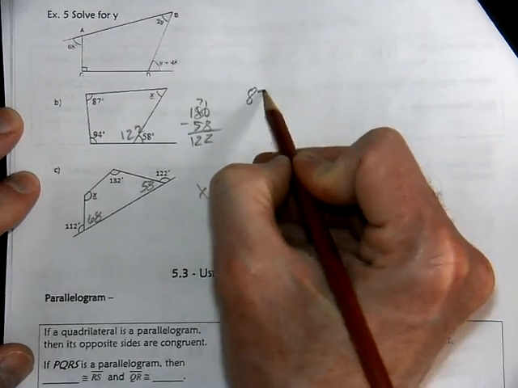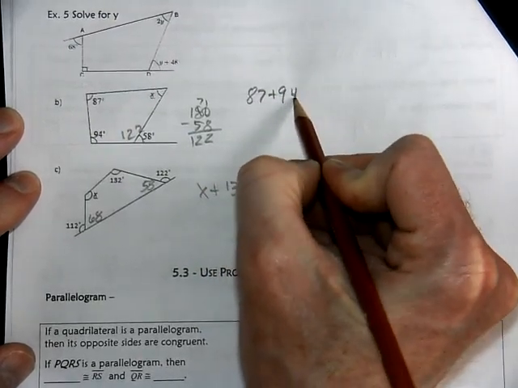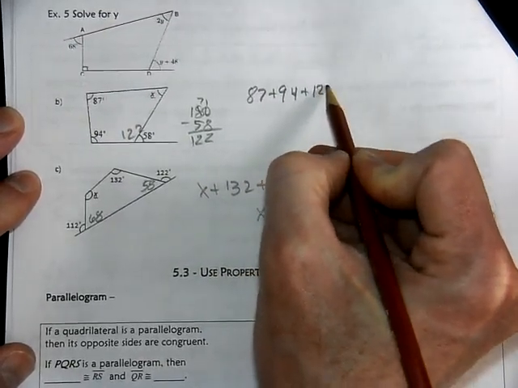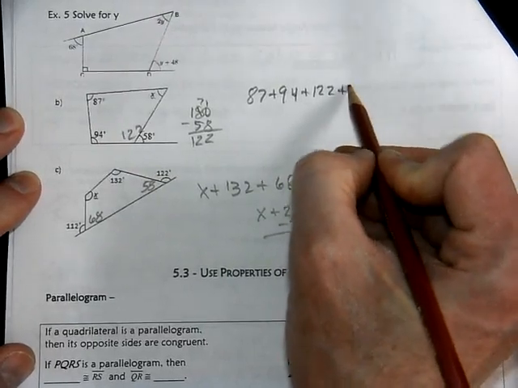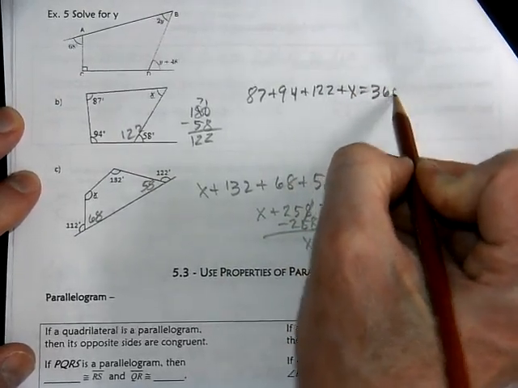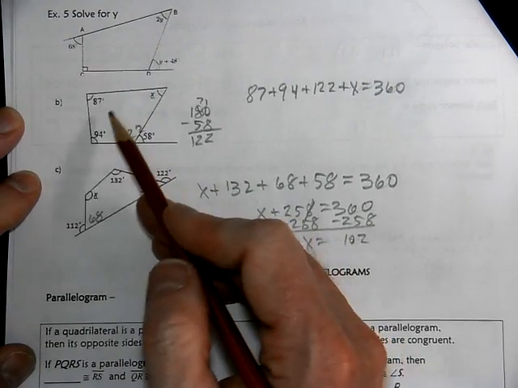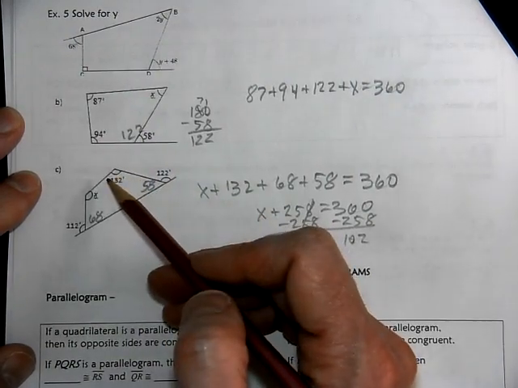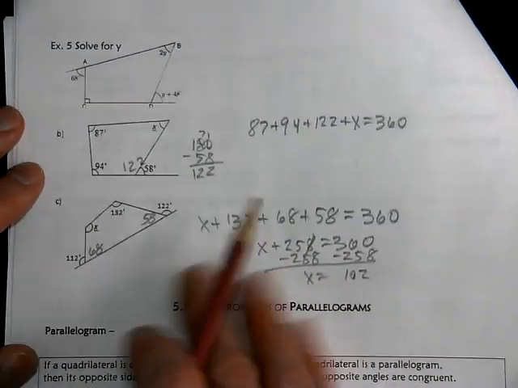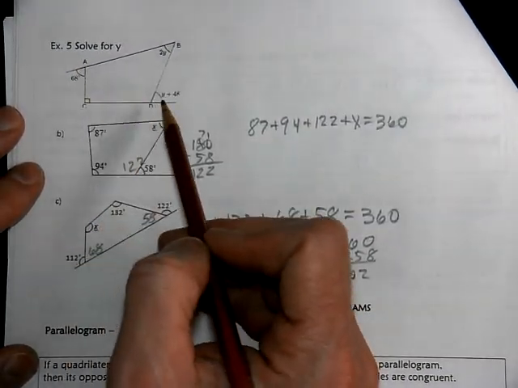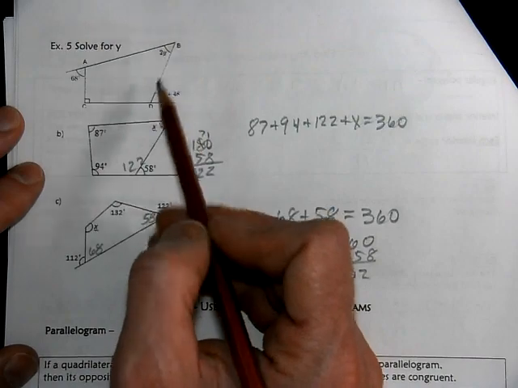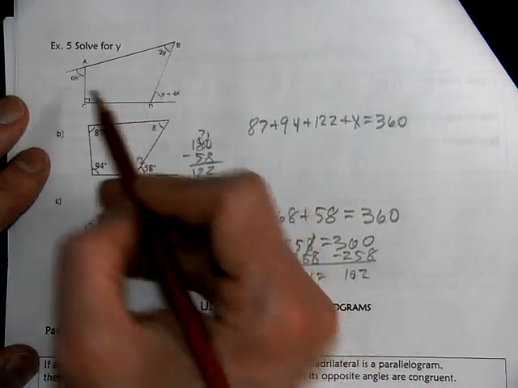So the 4 angles have to add up to, in this case, again, 360 degrees because it's a quadrilateral. And this last one, it's a little weird because we have these extra amounts, but we can still make this work.